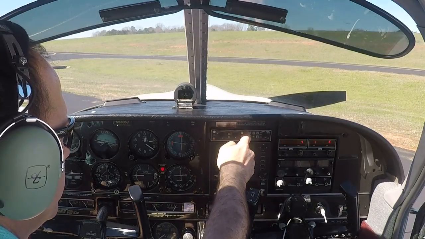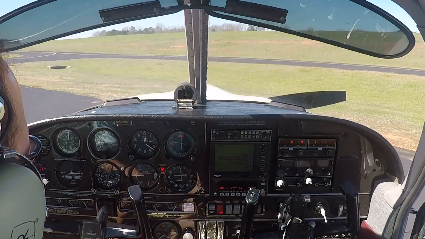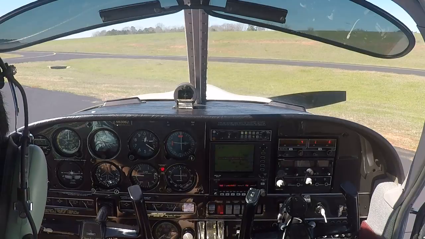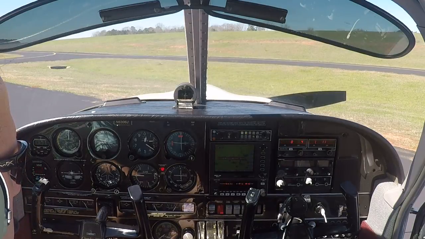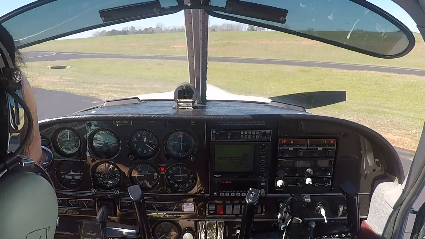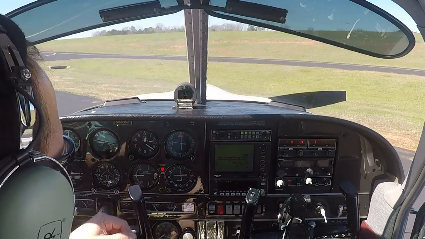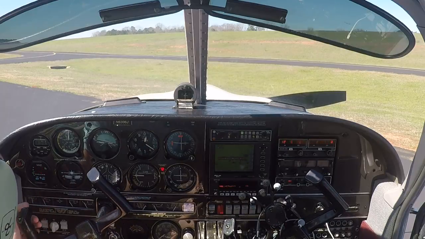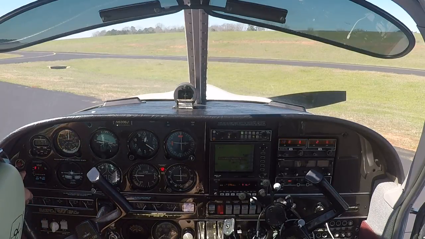Push it on COM 2. Visibility 10. Clear below 12,000. Temperature 21 Celsius. Dew point -2. Altimeter 29.95. 29.95 is set. And over here, if you can see on the left side, flashing the fuel scan 450.